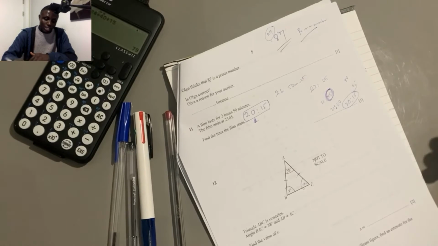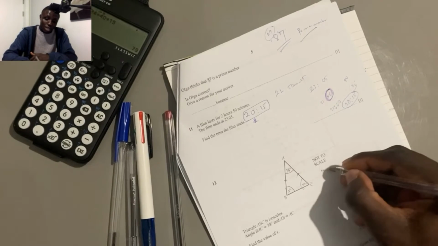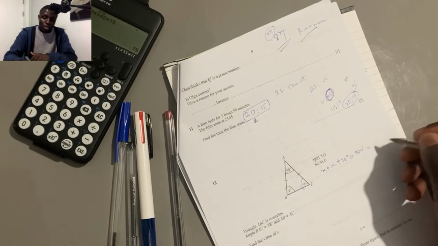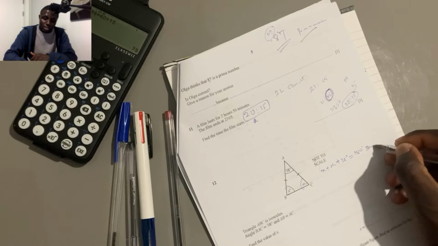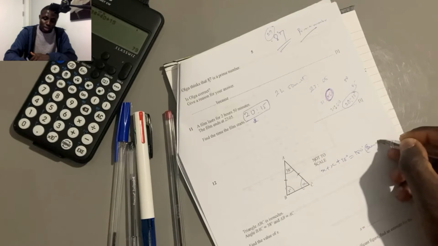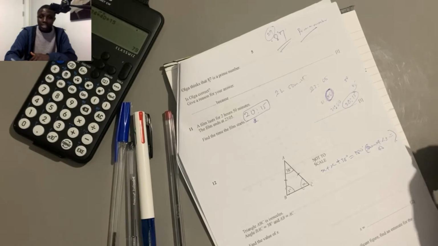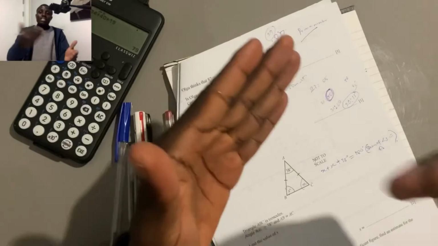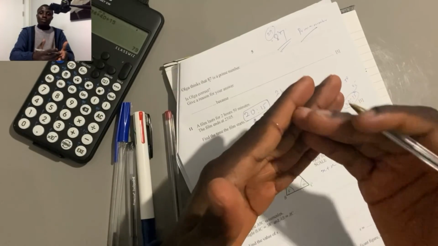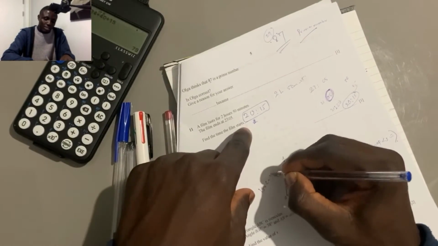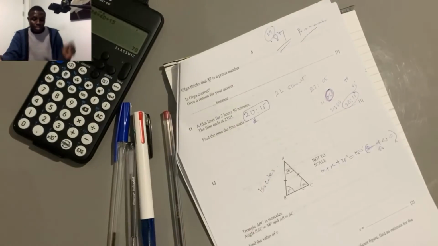We have to calculate the value of X. Just do X plus X plus 38 degrees equals 180 degrees. Why? Sum of angles in a triangle. And why are we having 2X? Because base angles of an isosceles triangle are equal. Do you know the spelling? Isosceles triangle. So that's how I get that.